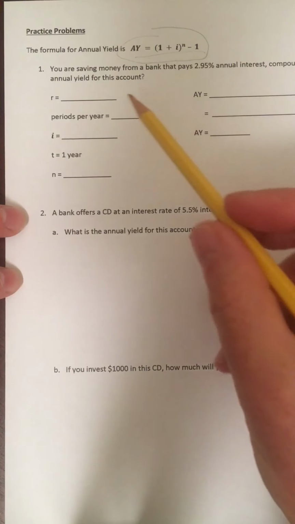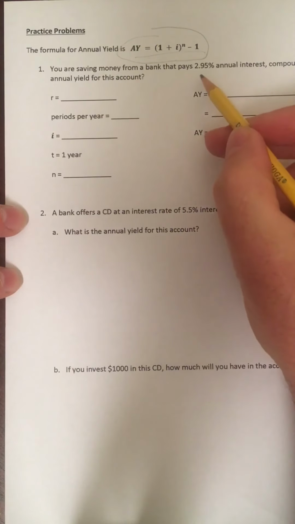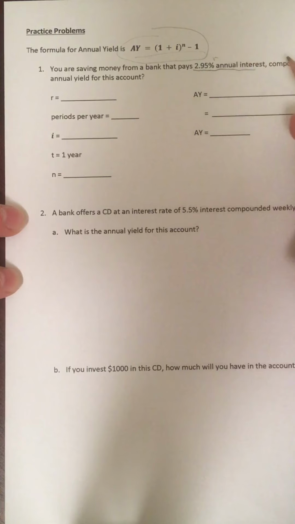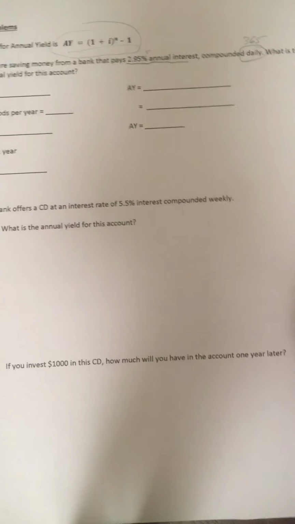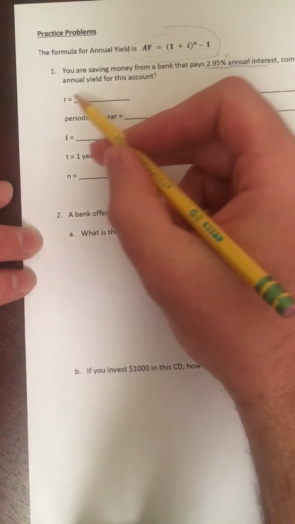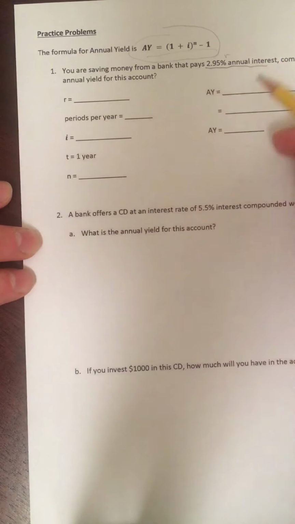Okay, here we go. So we're saving money. Our account pays 2.95% annual interest. That's our R, which we don't use in our formula, but we need. And it's compounded daily, so we're going to have 365 interest calculations in the year. What's the annual yield? All right, so our R, I've sort of set it up for you, this first one.